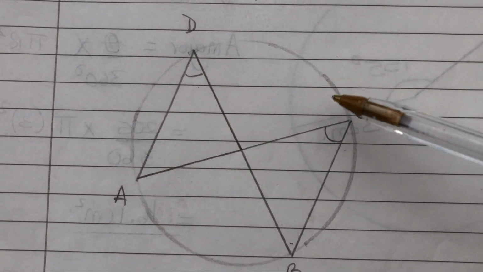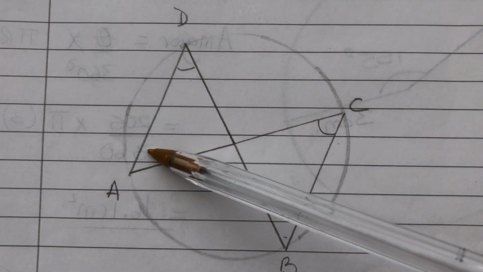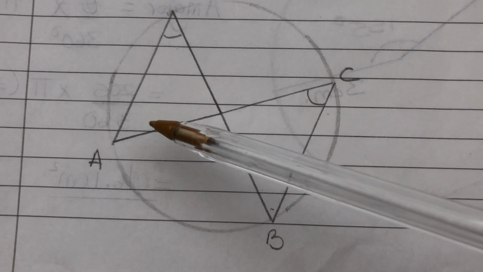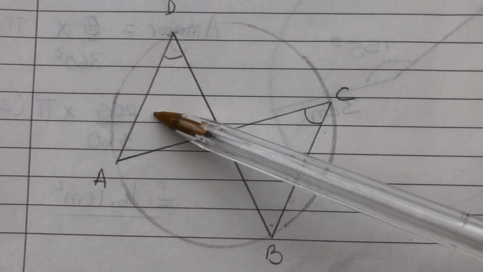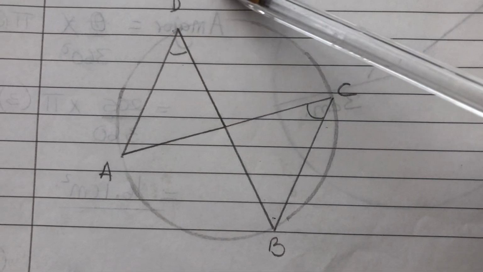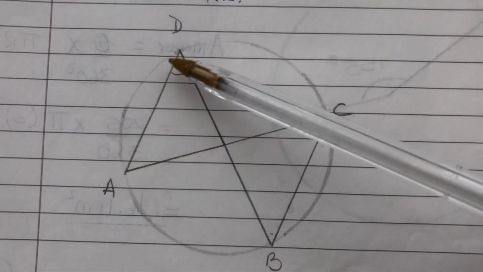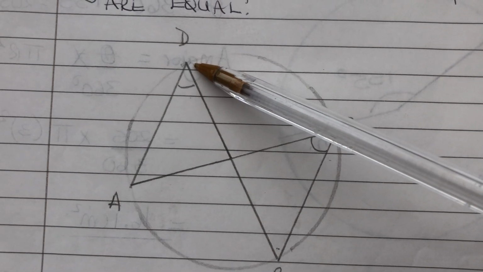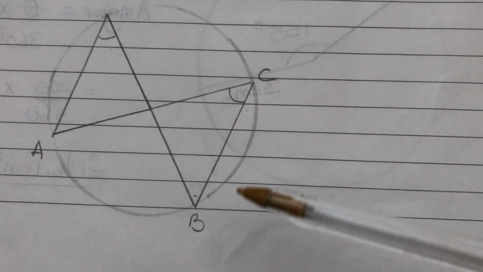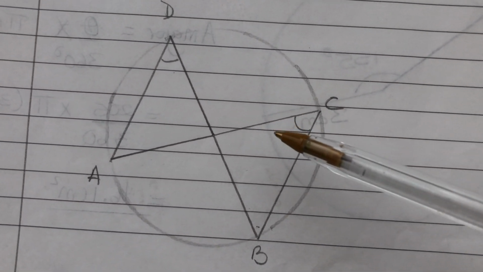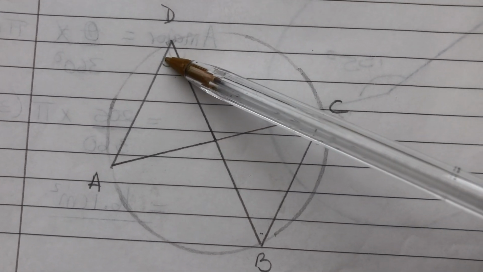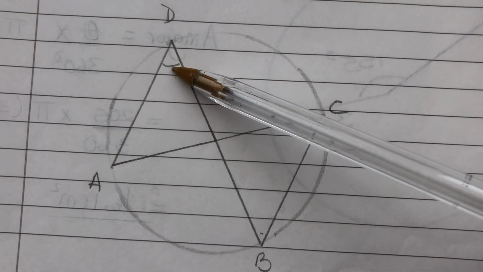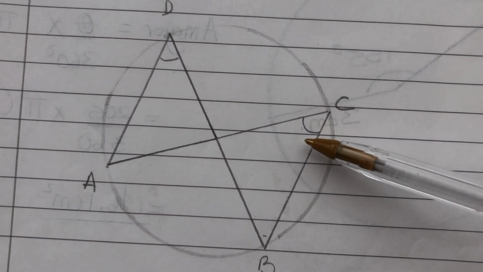Today, if they ask you the reason, these two angles, or it can be the angle at A and the angle at B, are equal because they are subtended from the same arc. The arc is A, D, C, B. If that is what is happening, then the angle at D and the angle at C are equal.